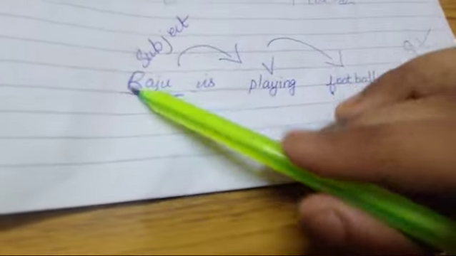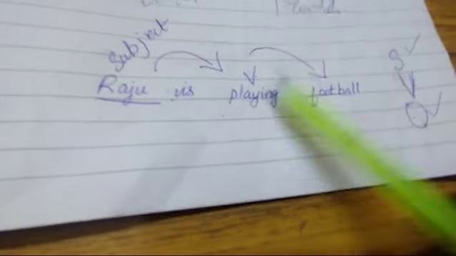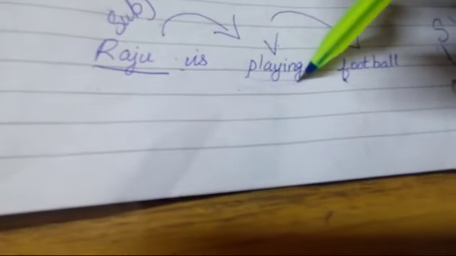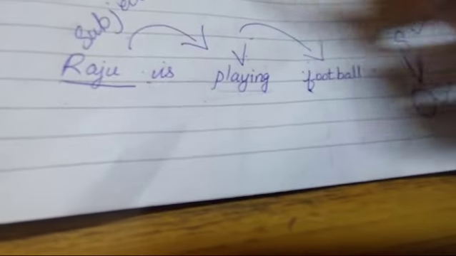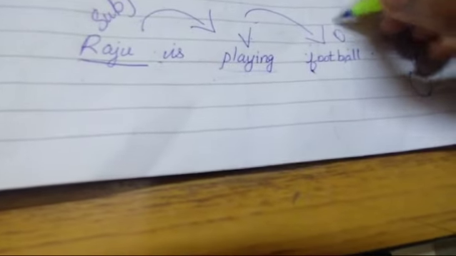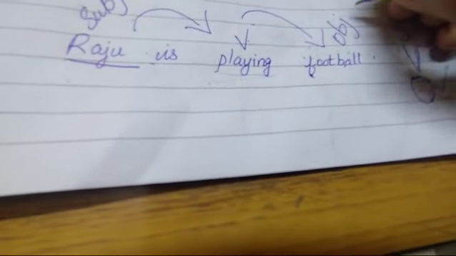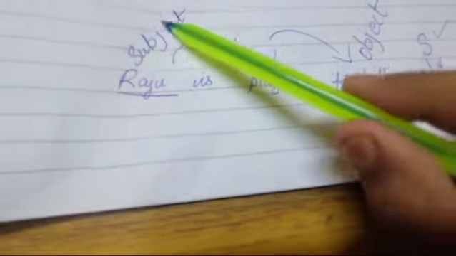And who is receiving the action? Raju is playing football. The action of playing is done with football, right? So, it is the receiver of the action. Actually, the football is the receiver of the action. So, it is said to be the object. So, Raju will come under subject.